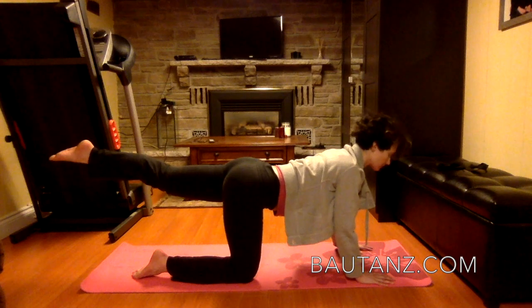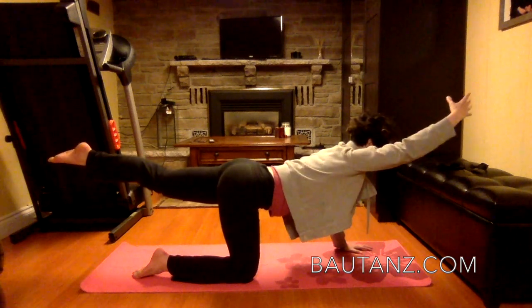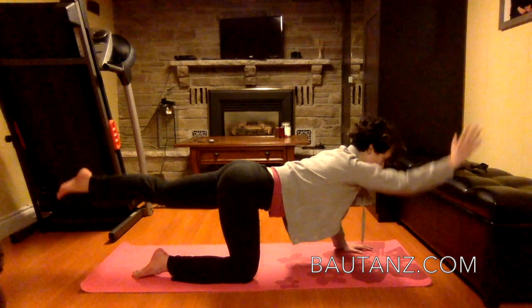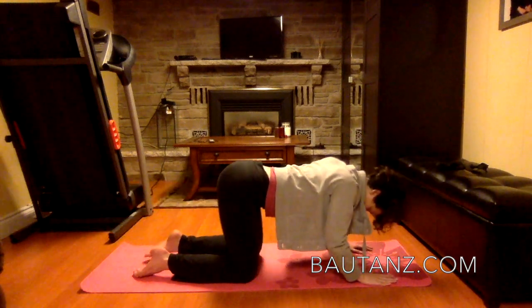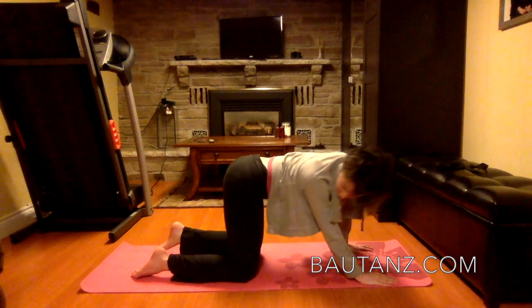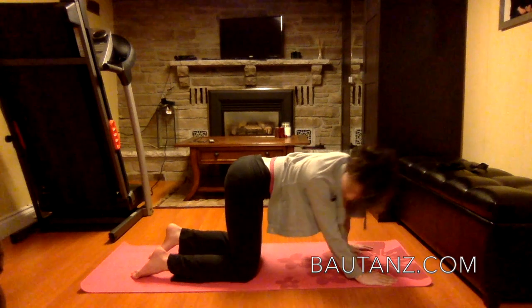And when you're ready, if you want to take things up a notch, you reach the opposite arm out. The important part here is not to press away, not to collapse either, but to yield towards the floor. And of course, we repeat our side bending pattern because we want to do it on the other side.